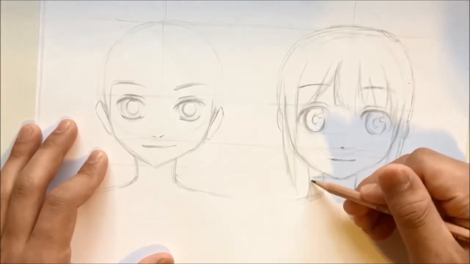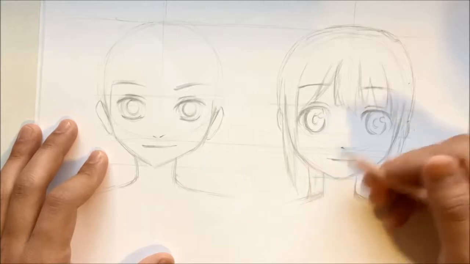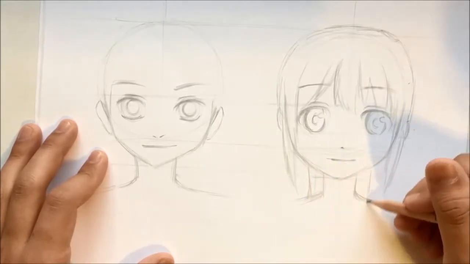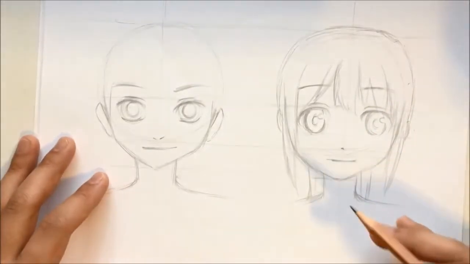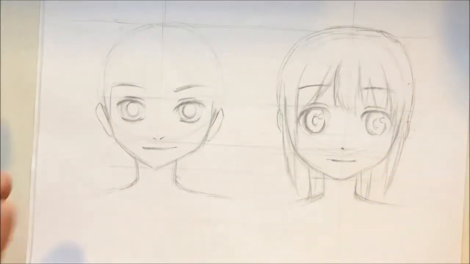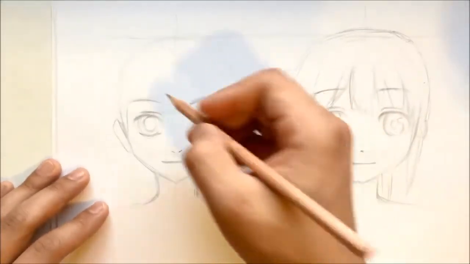It's just a style. Of course you can have whatever hairstyle you want. The hair is not a deciding factor. It's one of the factors that decide the gender of the character.